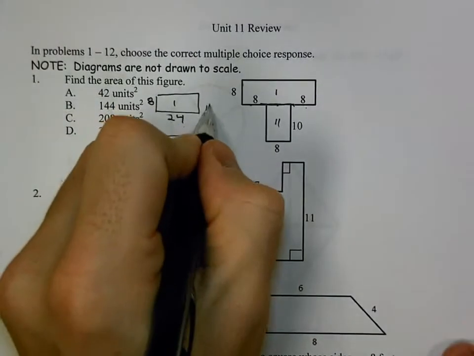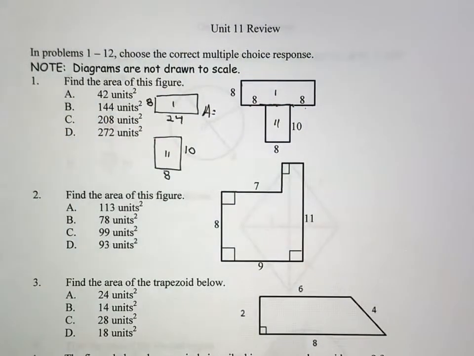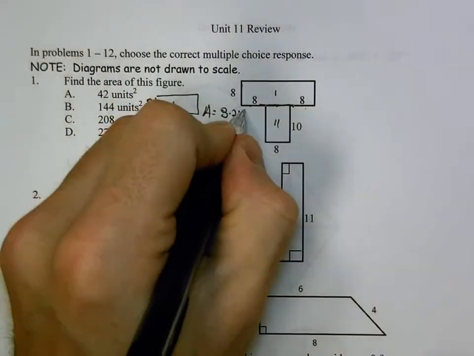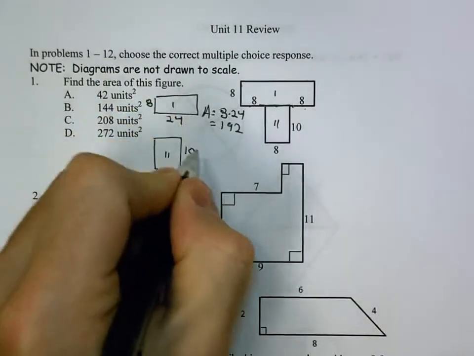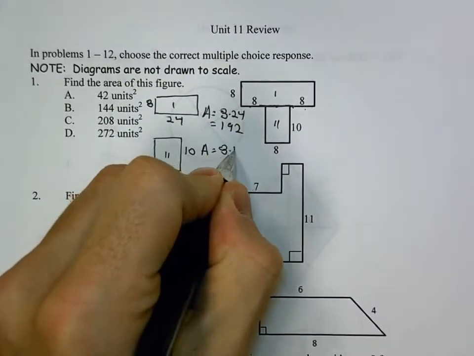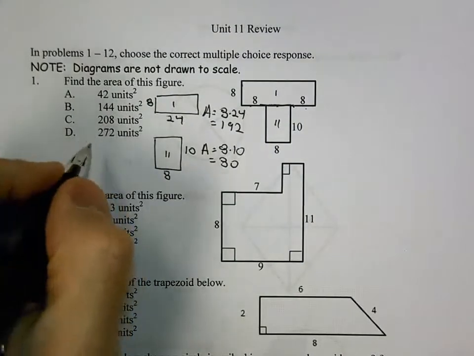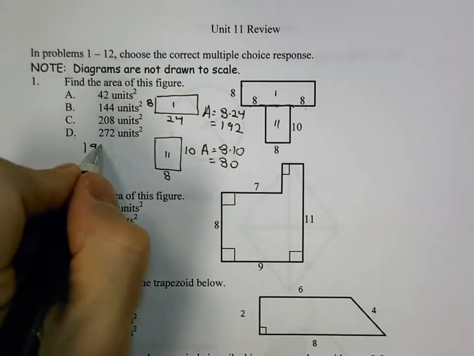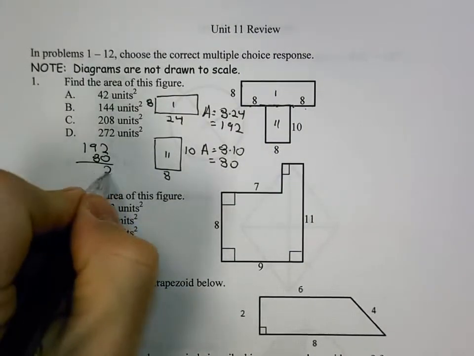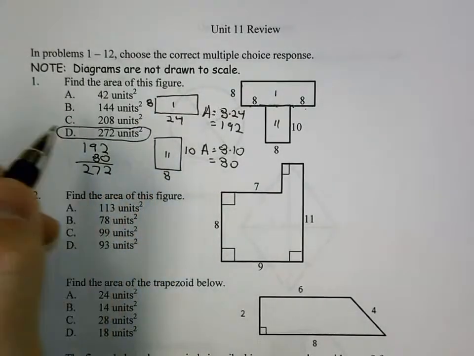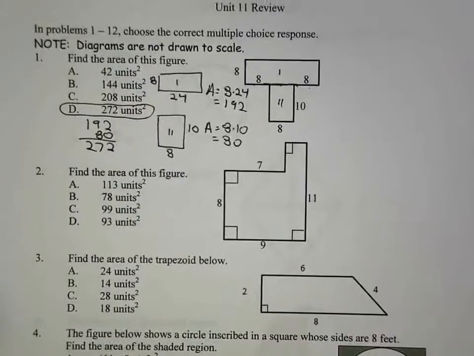So when I look to find the area of each of these, for the first one it's going to be 8 times 24, which is 192. The second one is 8 times 10, or 80. I then have to find the total area by combining those two. 192 plus 80 gives me 272. And that's units squared for our answer.